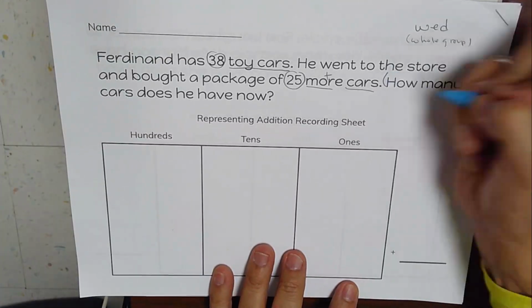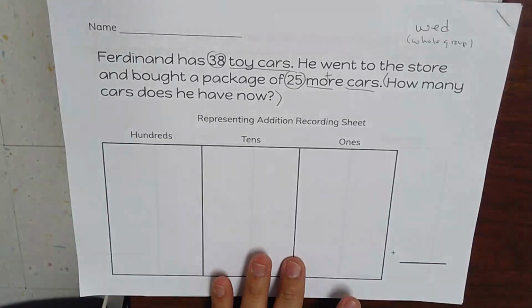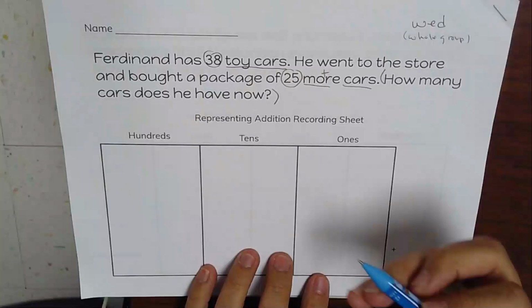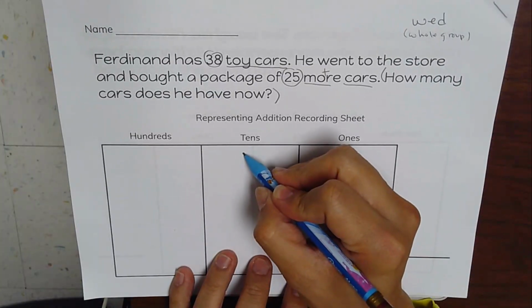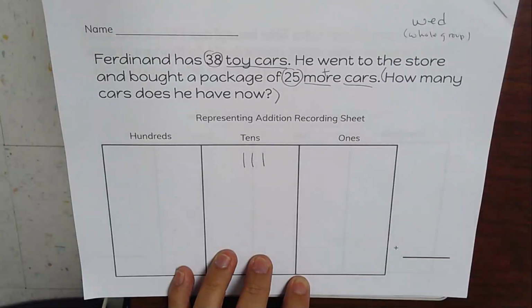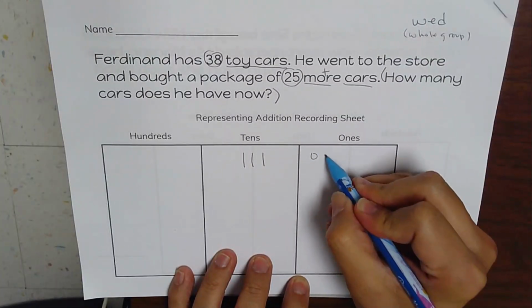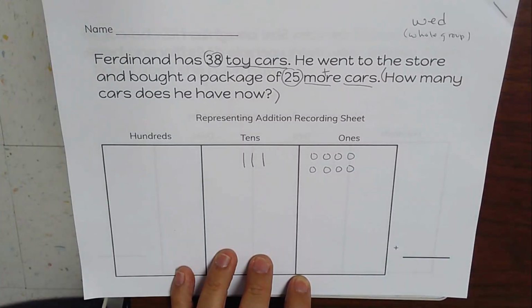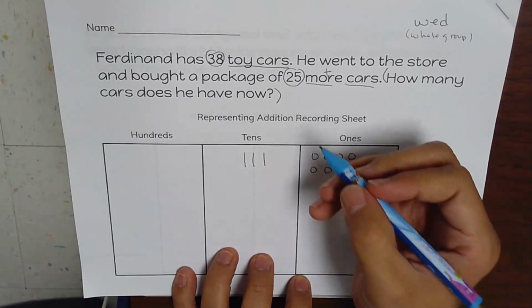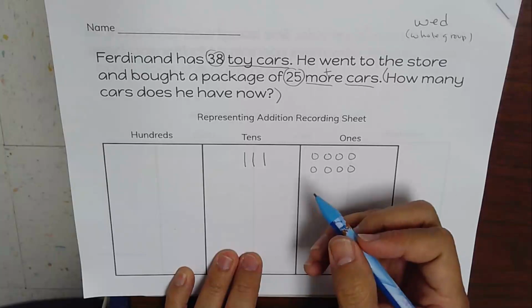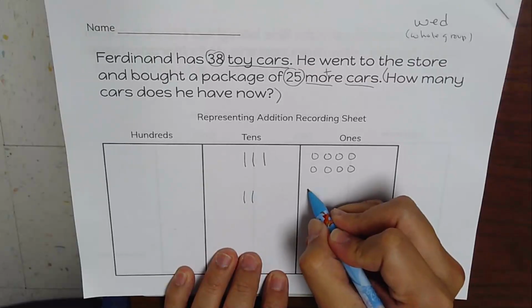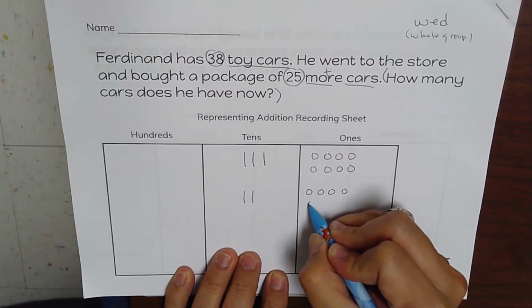So then we ask, here's my question. The question always goes in parentheses. My question is, how many cars does he have now? So here we're ready to build. We know that 38, how many 10s are in 38? We say 3. 1, 2, 3. So 10, 20, 30, and 8 ones. 31, 32, 33, 34, 35, 36, 37, 38. Now we look at the 25 more cars. We know that he's adding 25 more to his total of 38. So we have 10, 20, 21, 22, 23, 24, and 25.